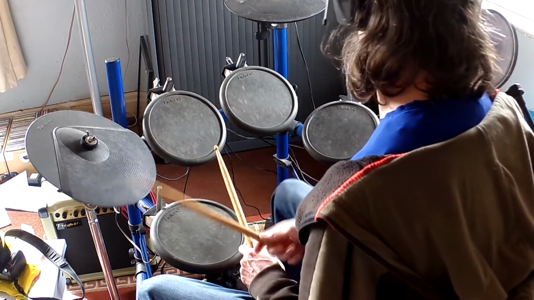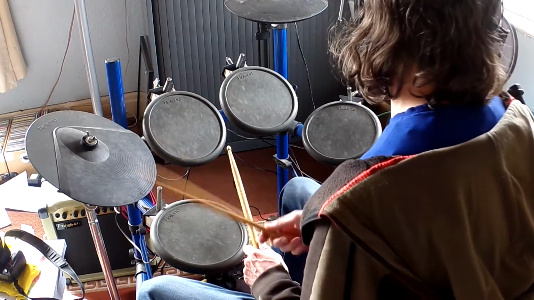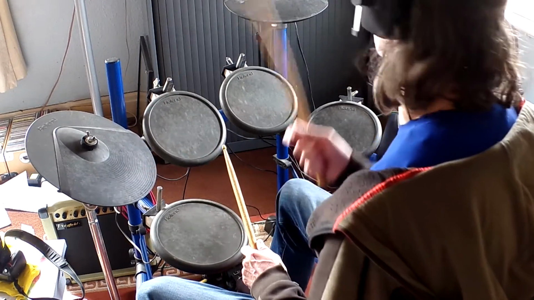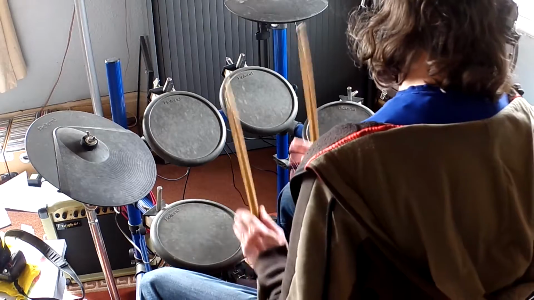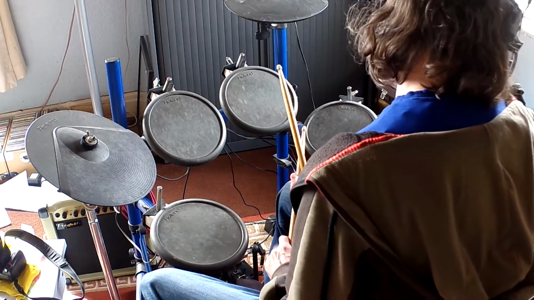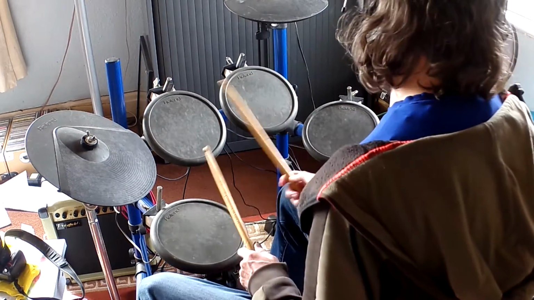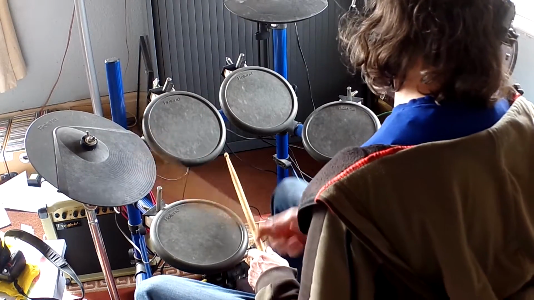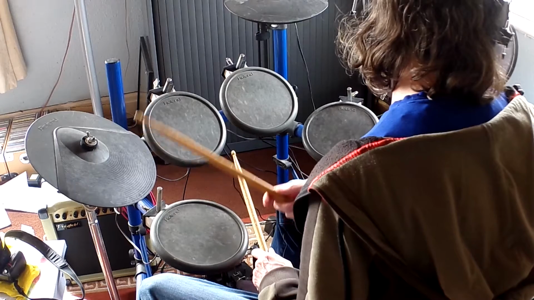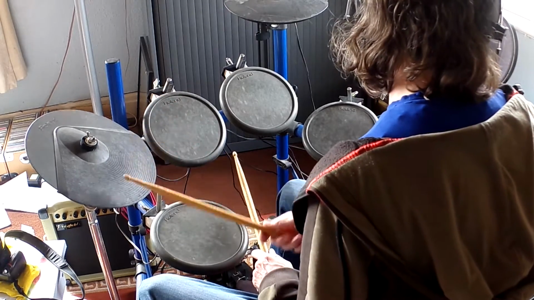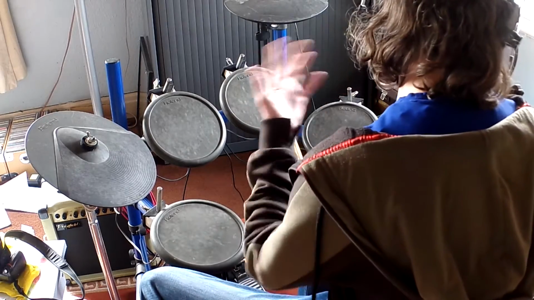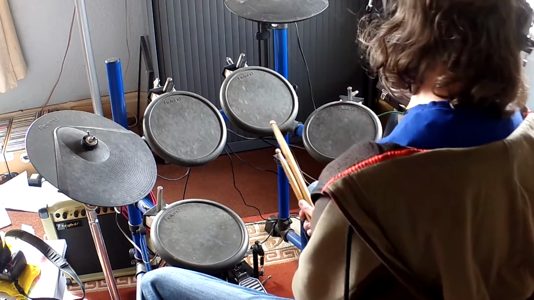3/4 was 1, 2, 3, 1, 2, 3, 1, 2, 3, 1, 2, 3. Okay, so 6/8 is we count 6 in between each bass drum. So we go 1, 2, 3, 4, 5, 6, 1, 2, 3, 4, 5, 6, 1, 2, 3, 4, 5, 6. Okay, so that is essentially 6/8.